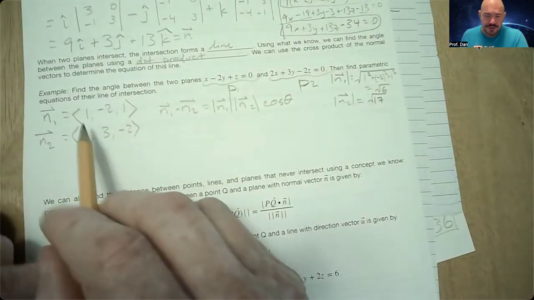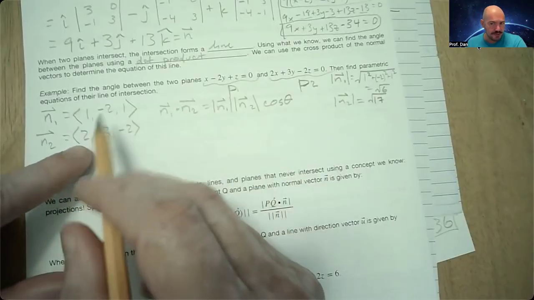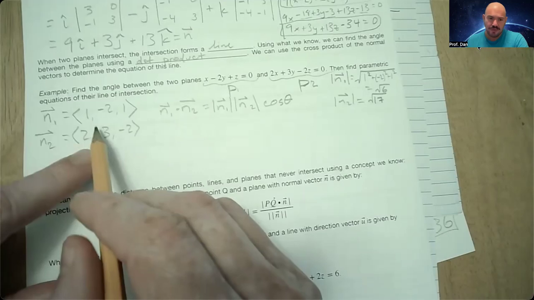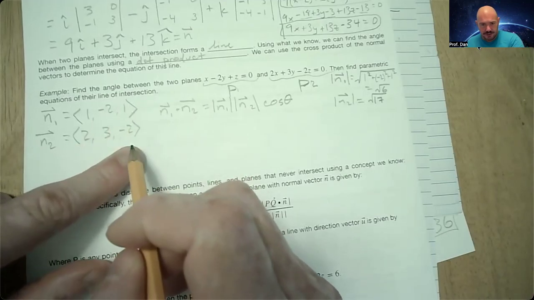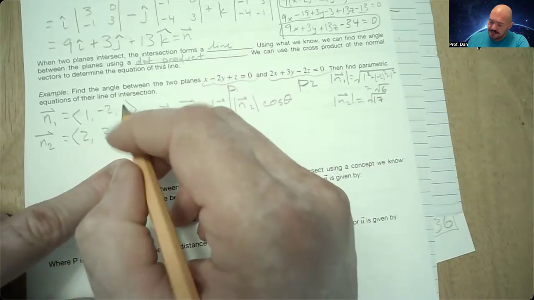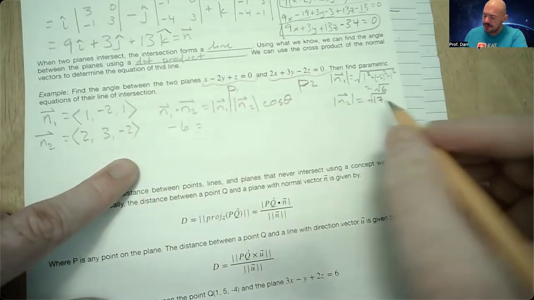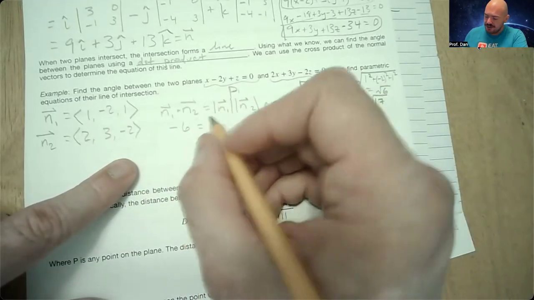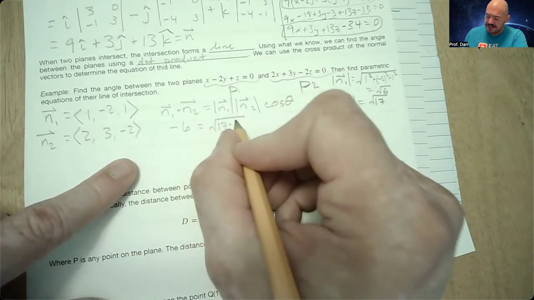And so now we know the magnitudes. Remember, if we have component forms for these vectors, we can find our dot product by just multiplying and adding. So for the dot product, we have 1 times 2 plus -2 times 3 plus 1 times -2. So that'll be 2 minus 6 minus 2, so -6. And then when I multiply the square roots together, remember this is the same as if I multiplied the insides.